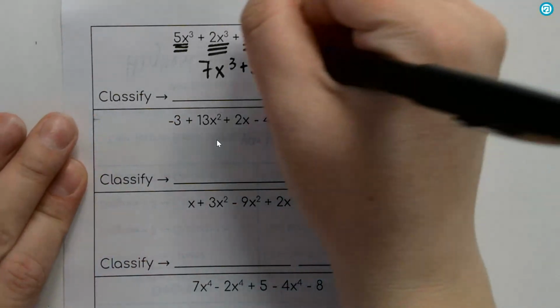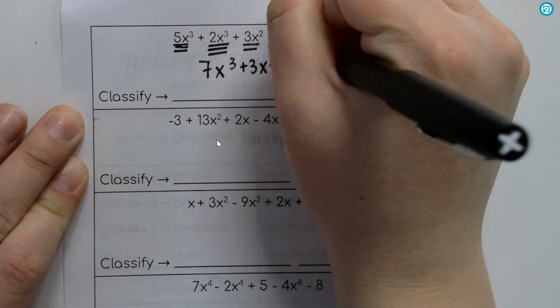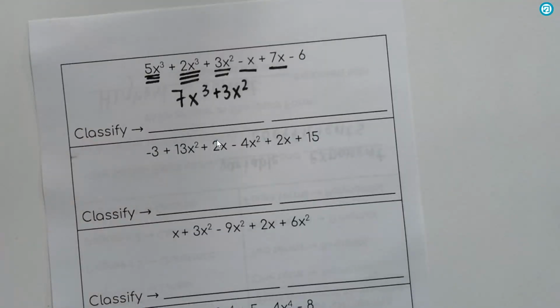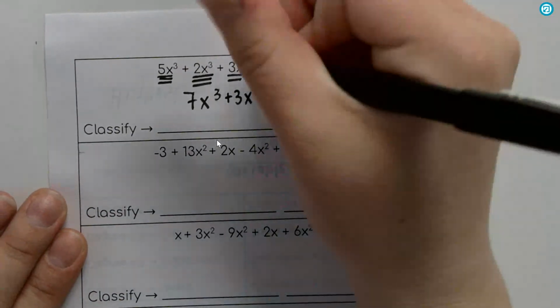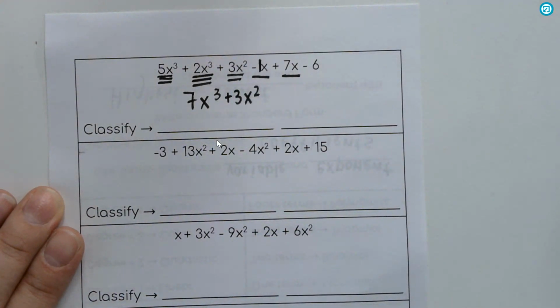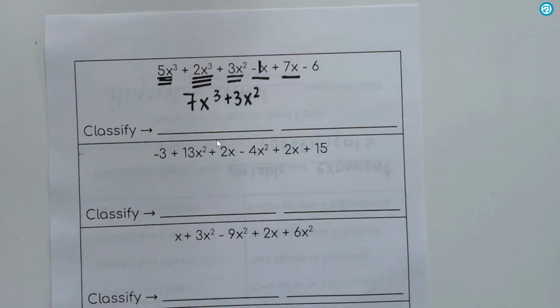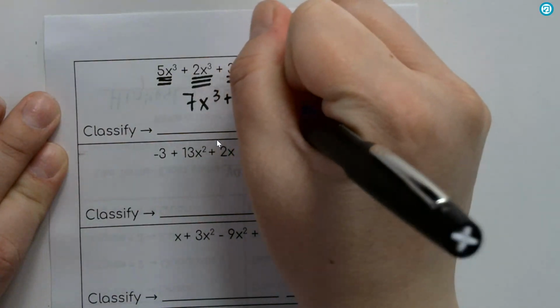Then I've got this negative x and this 7x. X by itself is the same thing as x to the first. So there's an imaginary first exponent there because there's 1x. Right here, there's also an imaginary negative 1. So this is negative 1x plus 7x. So negative 1 plus 7, same thing as 7 minus 1. It's going to give me 6x.